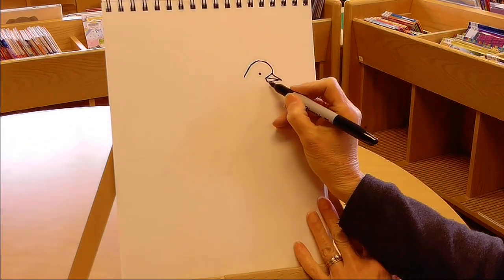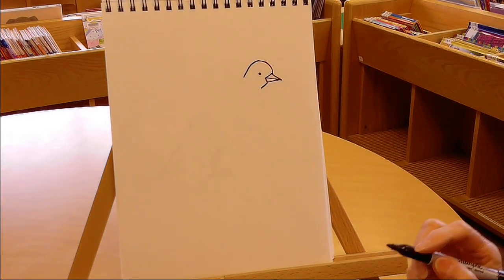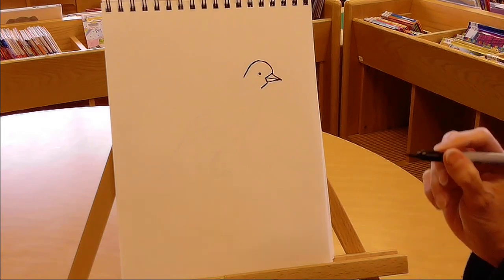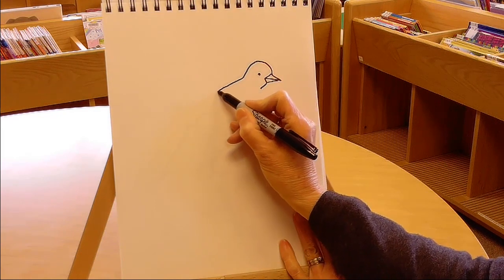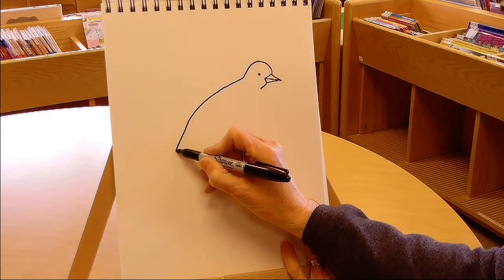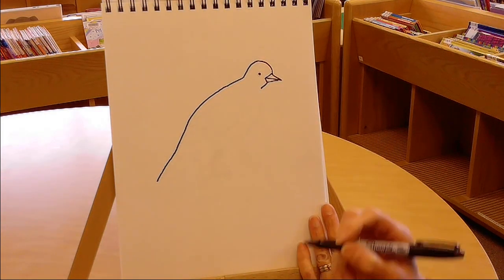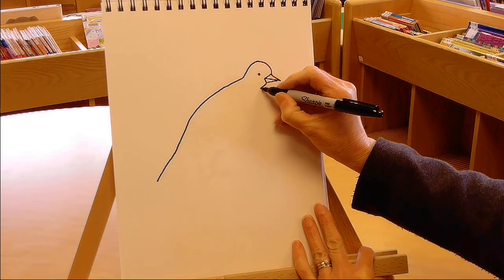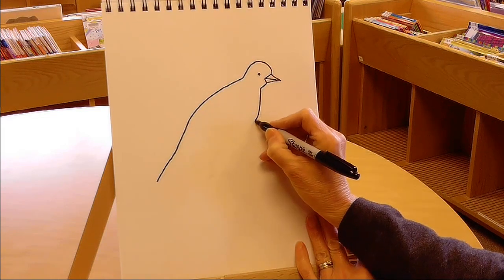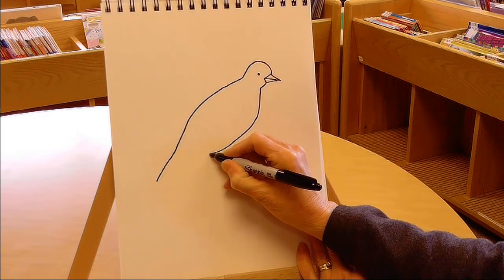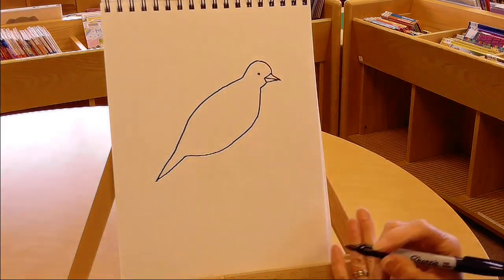He has a little bit of a throat, so that's not exactly a straight line, just a little bit of a curve to it. Another curved line will give us his back. And if we go into a straight part, we will have the top of his tail. Starting under his chin, we draw another curved line. And we bring it around almost to where his tail comes, and then bring a straight line to the end of his tail.